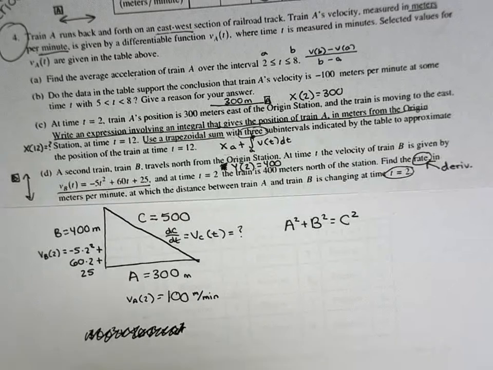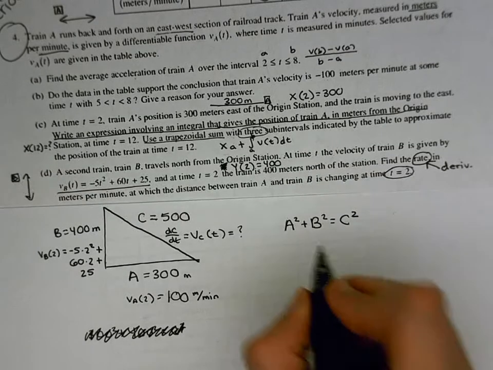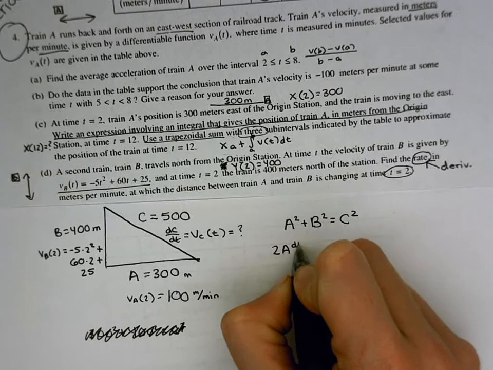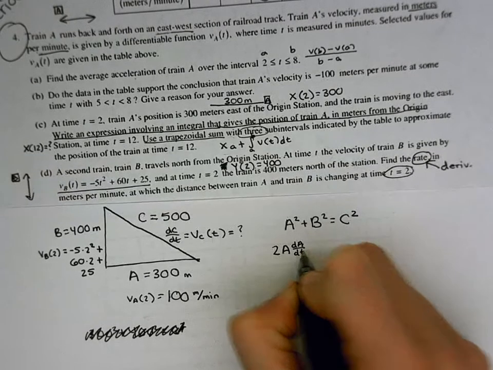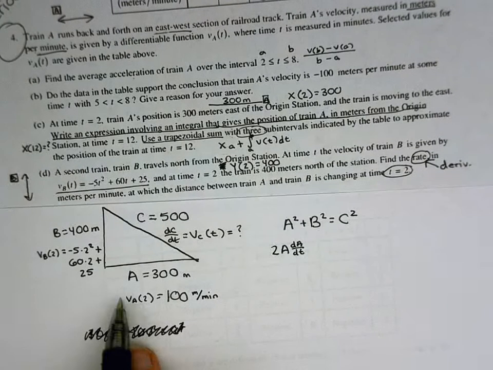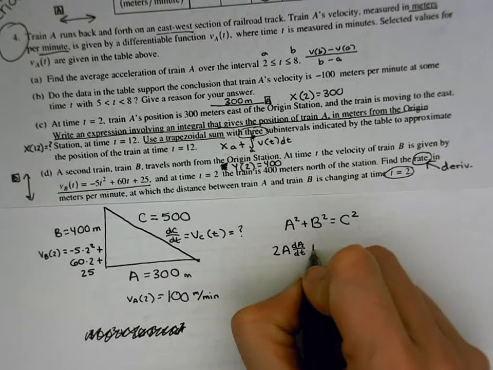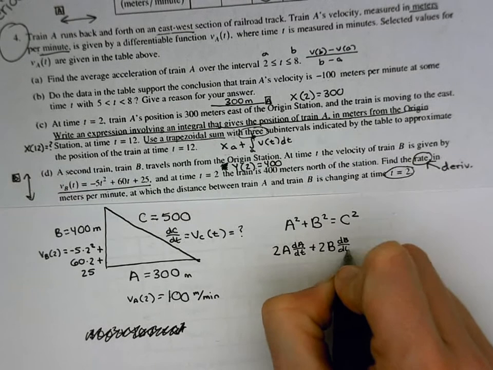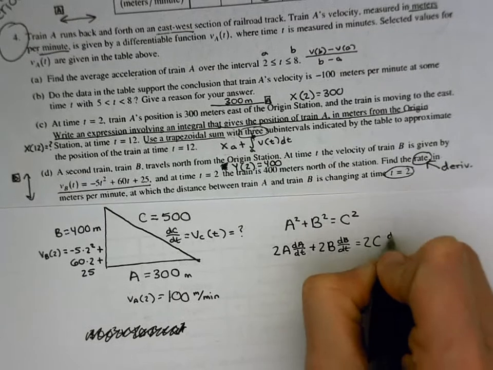And we took a ton of these back in Unit 4b with our related rates. The derivative of a squared is 2a dA dt. Or again, you might call it v sub a. I don't know. Again, it would be what you would prefer. 2b dB dt equals 2c dc dt.